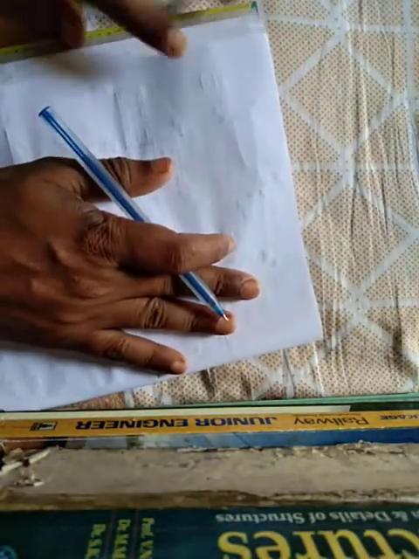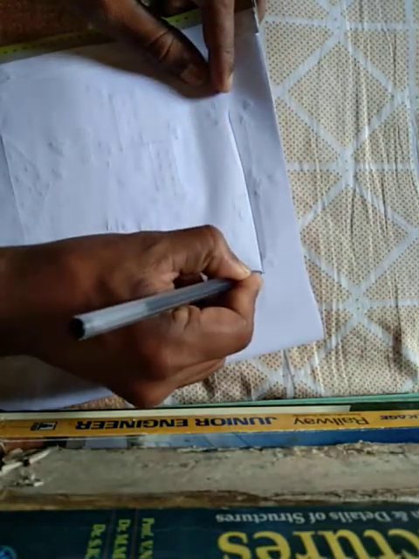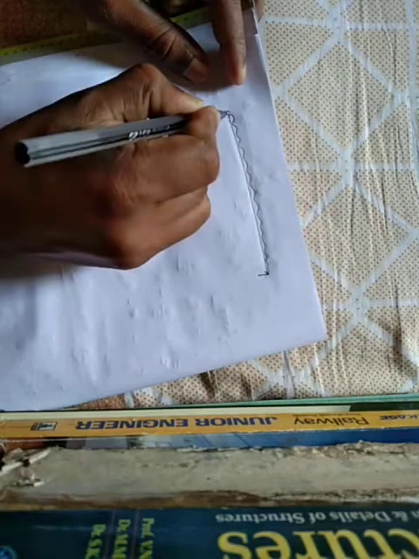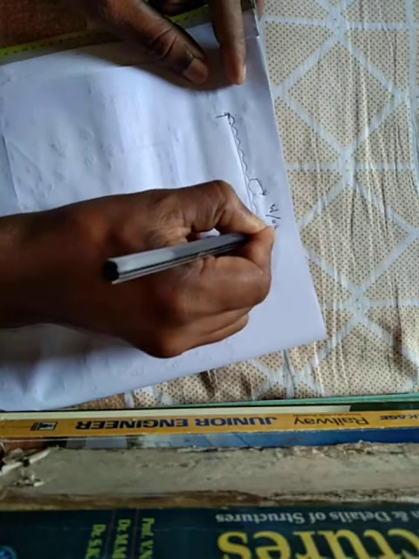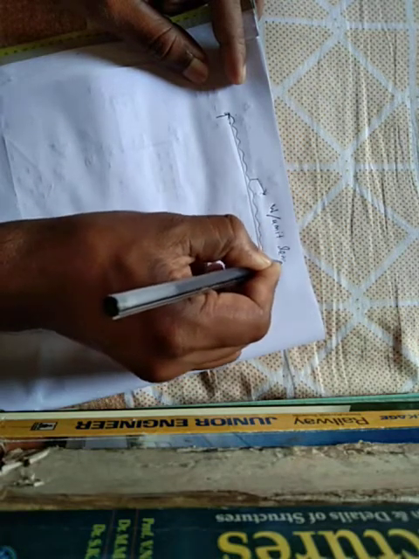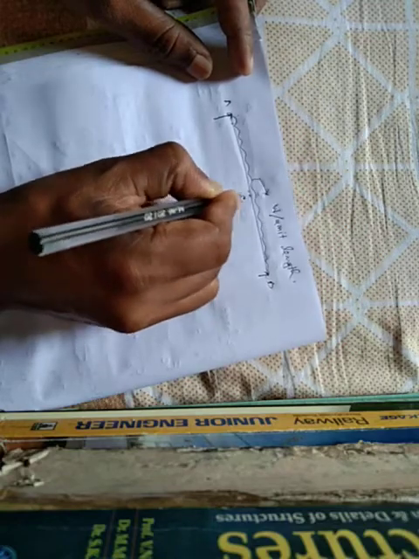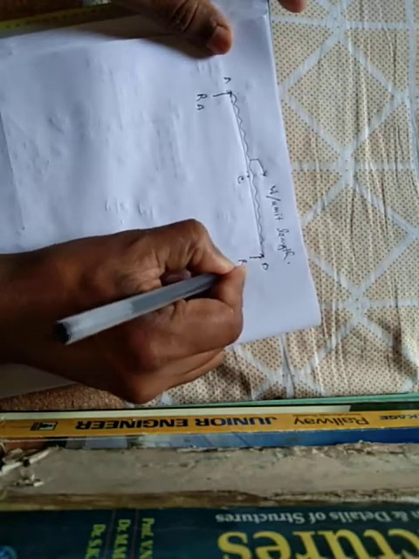Now let me go for a simply supported beam subjected to uniform distributed load, W per unit length, over the entire length of the beam. This load is like a rectangle type of load, W per unit length. This is A, B, and let me consider the center point C. Now find the reaction at point A, Ra, and reaction at point B, Rb.